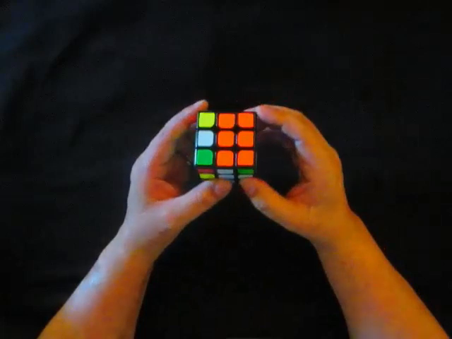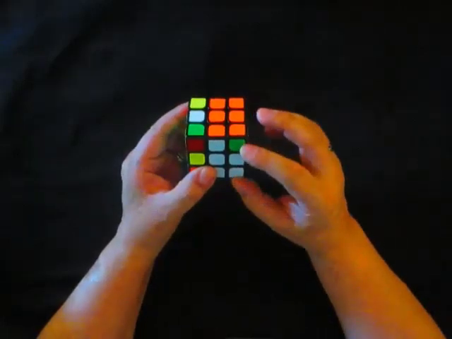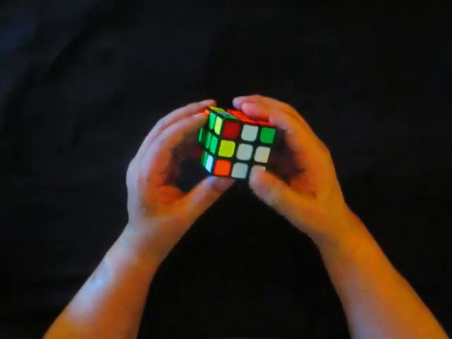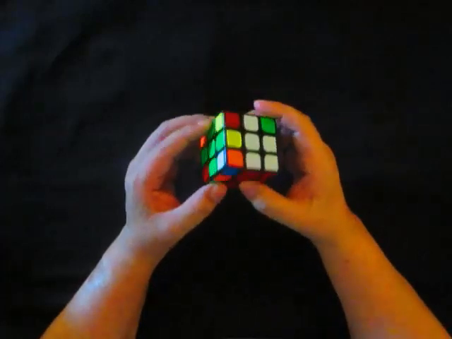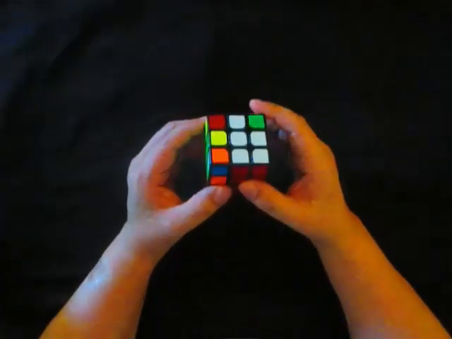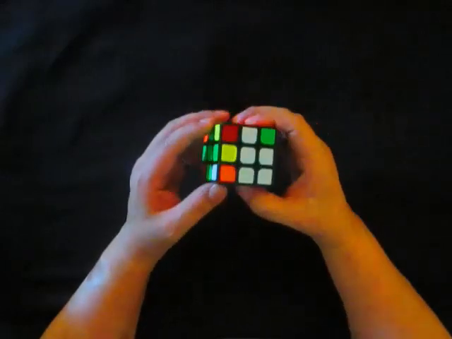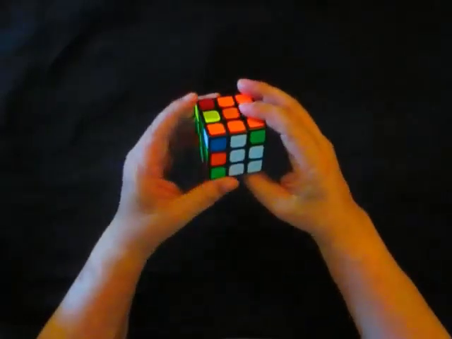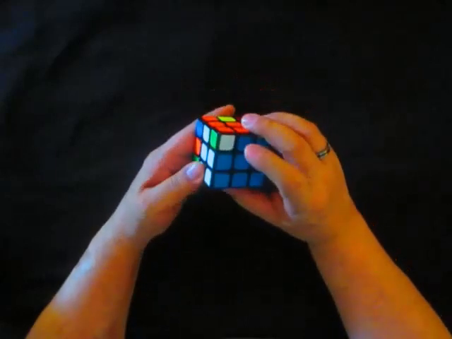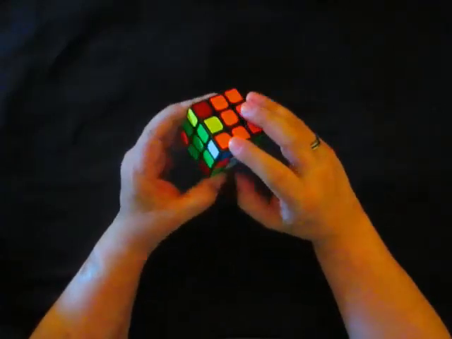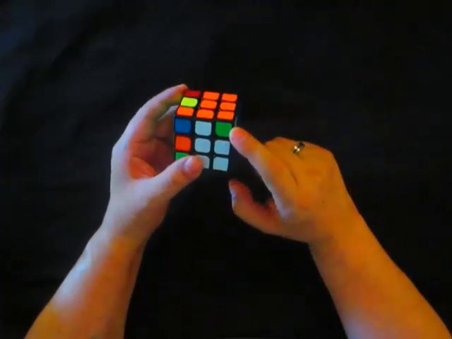Now we're going to solve the first layer by using the right-handed and left-handed belly flop. Here's our corner piece that goes into here.